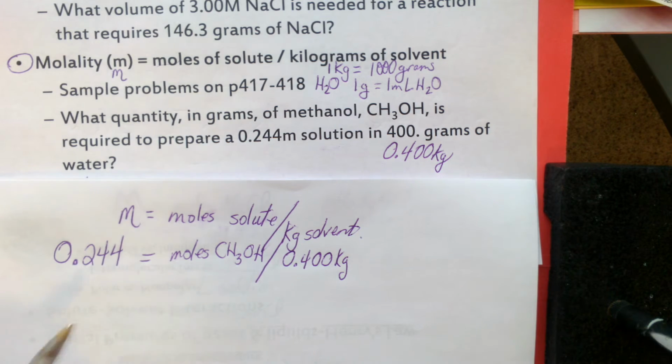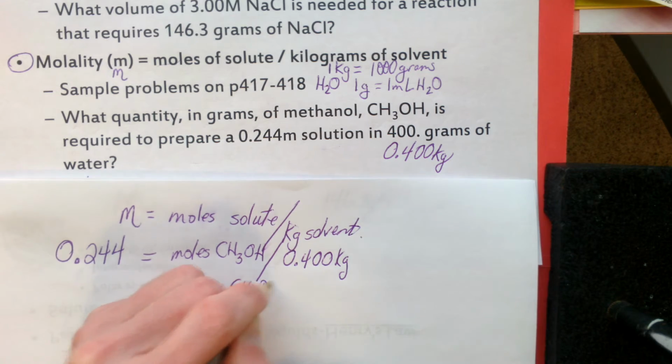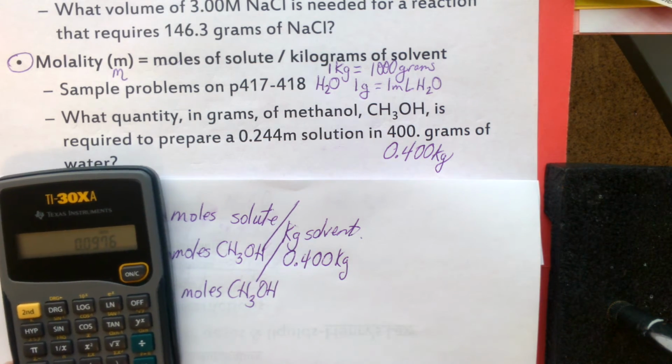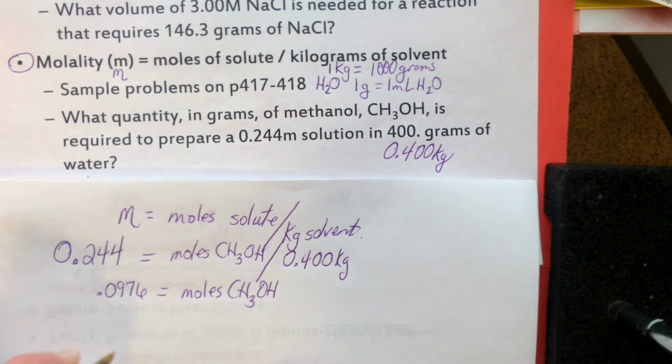So take these values and always write the formula and set it up. Don't try to do this in your head, and then also don't get frustrated. If you'll set the formula and put numbers into place, then you know exactly what the mathematical process here is. So moles of methanol is 0.244 times 0.4, so that comes out to be 0.0976. And they want us to change it to grams, so that's easy enough.